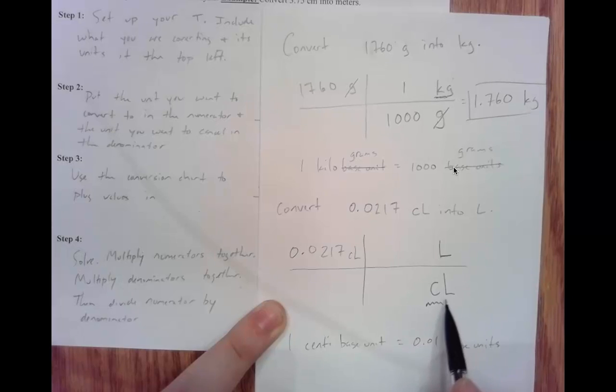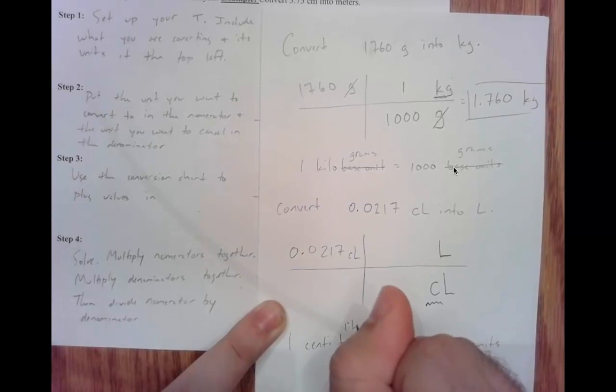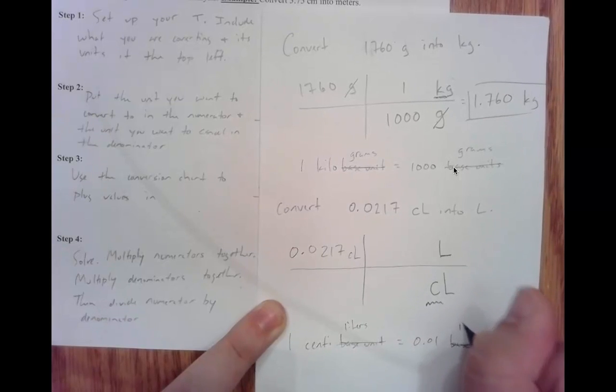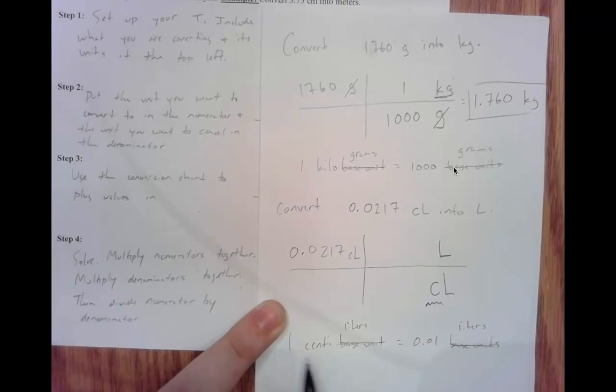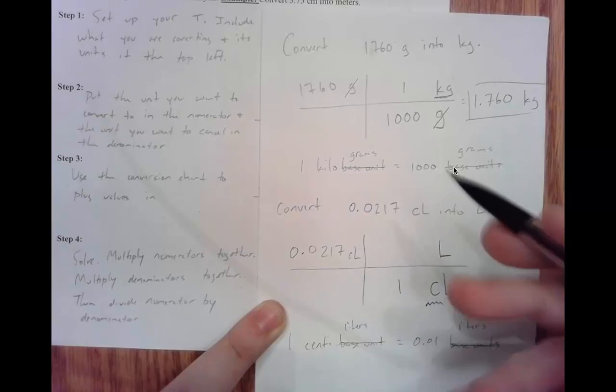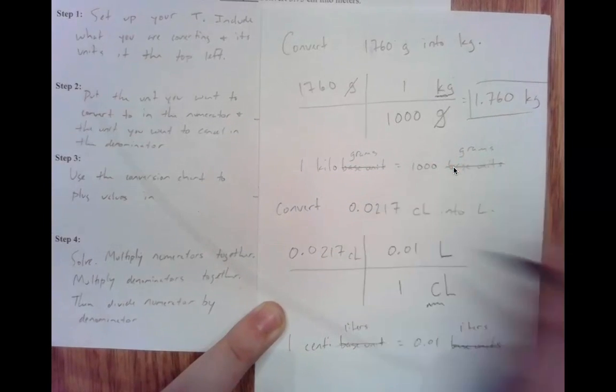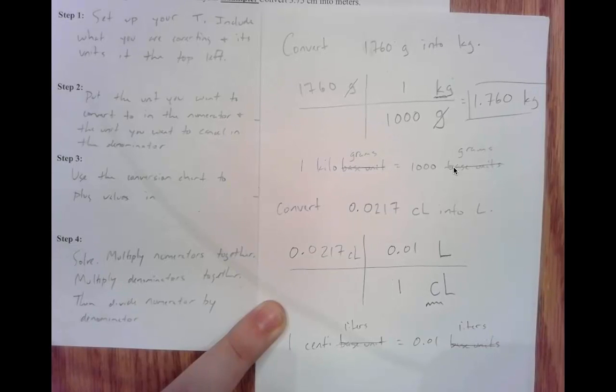This time, our base unit is L, which is liters. So where it says base unit, we plug in liters. So then what this means is it says 1 centiliter. So we put a 1 next to the centiliter equals 0.01 liters. So we put 0.01 next to the liters.